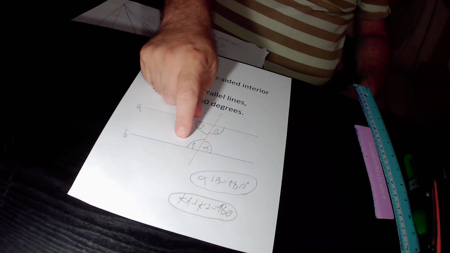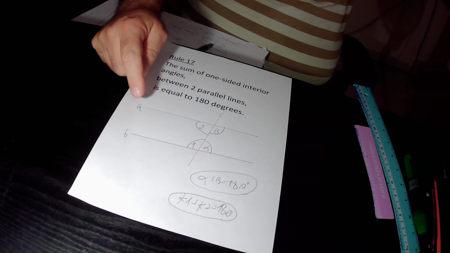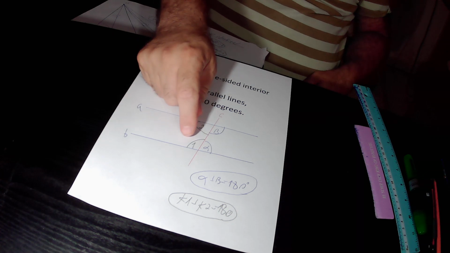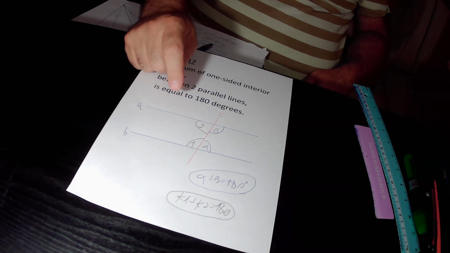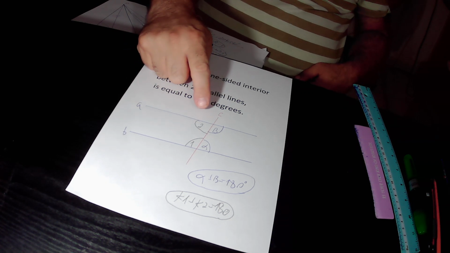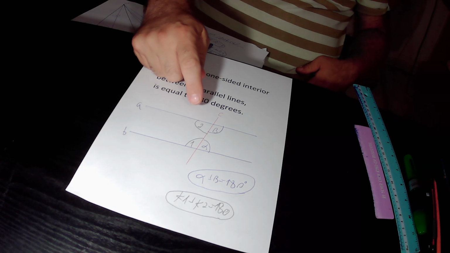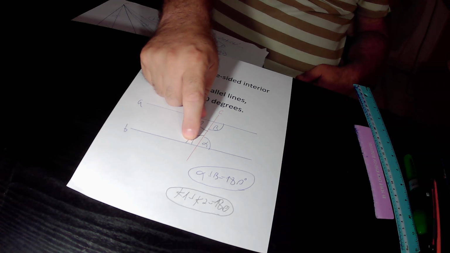Those two angles, 2 and 1, are located between the parallel lines A and B, and therefore they are defined as interior angles. And because those two angles, 1 and 2, are both located on the same side of this straight line C, that is to say on the right side of this straight line C, they are also defined as one-sided. So in total, those two angles are defined as one-sided interior angles.